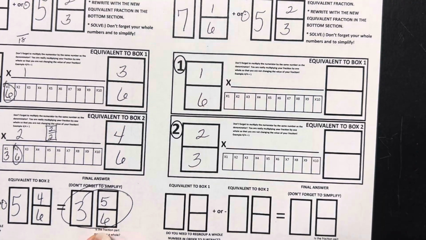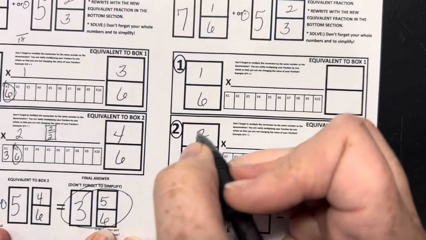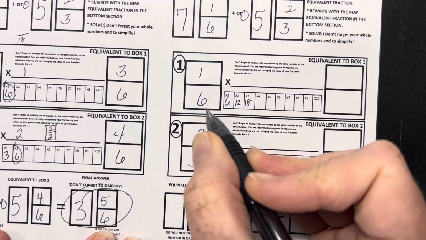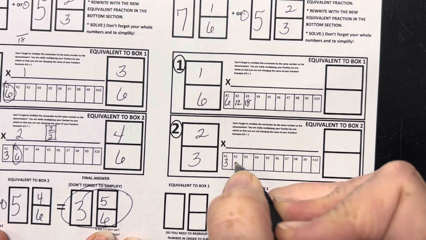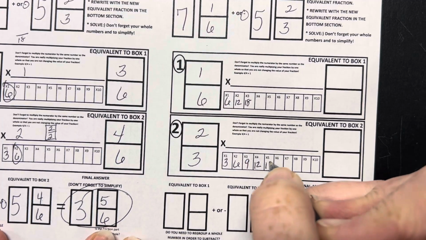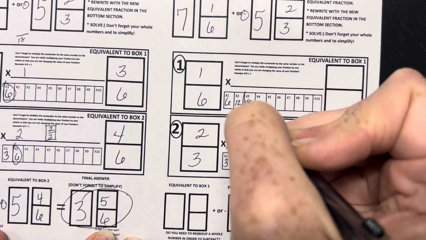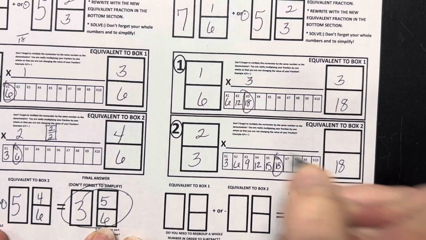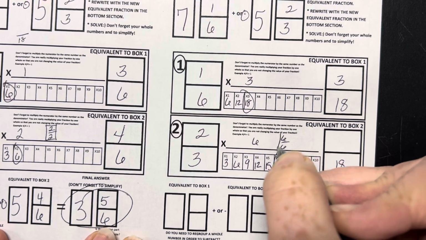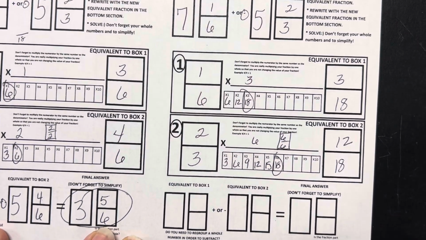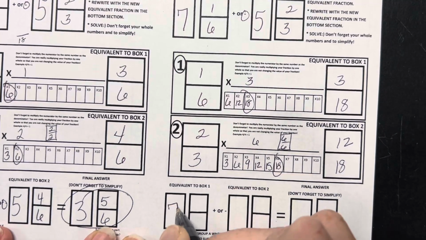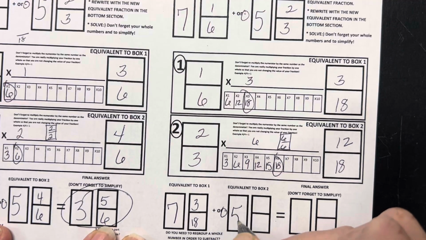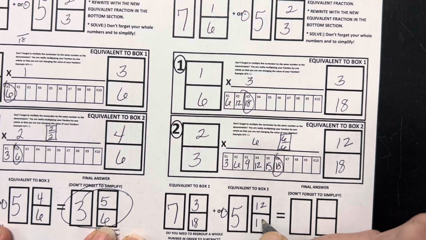6. Okay, let's make it 18. Okay, because, or not, yeah, 18. 6, 12, 18. Because remember, you can just take your denominators and multiply them. 3, 6, 9, 12, 15, and then we have 18. So I have to multiply the top by 3. And multiply the top by 6. Because remember, 6/6 is one whole, so I'm not changing the value of it. Okay, bring everything down. You've got 7 whole and 3/18ths minus 5 whole and 12/18ths.